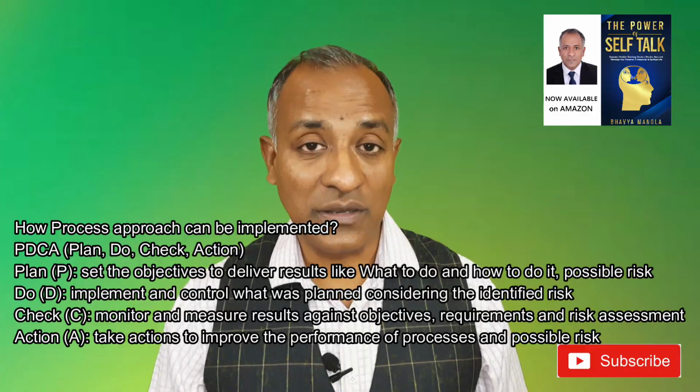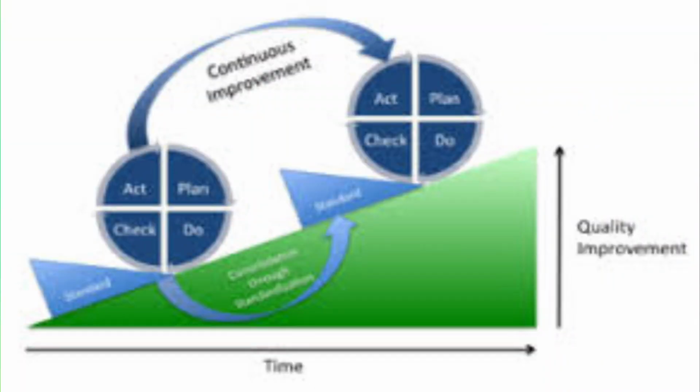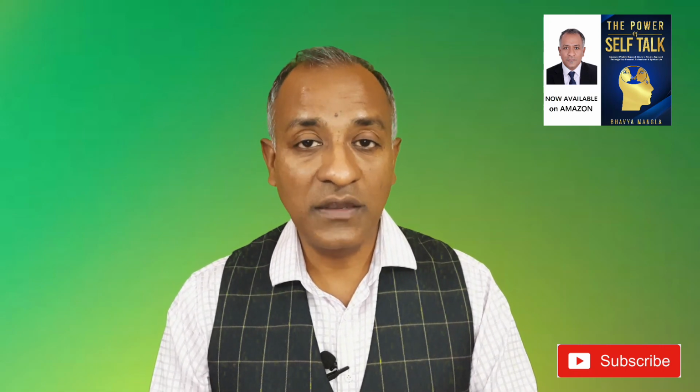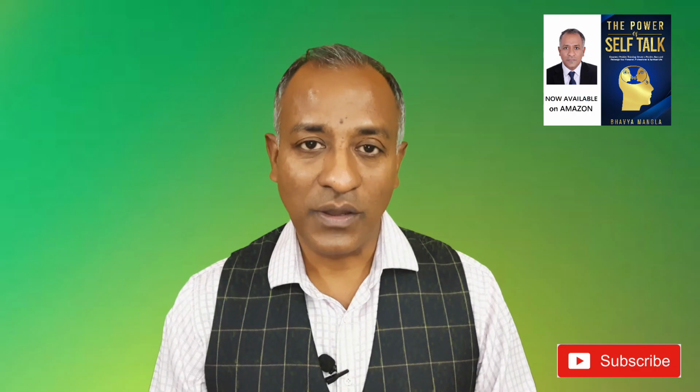And the last thing is action. Here we see whether whatever we did was as per expectation. If yes, then how to sustain that, and if not, what to do further to improve. So when an organization works as per the PDCA approach as well as risk-based thinking, we can ensure the effectiveness of process approach in the organization.